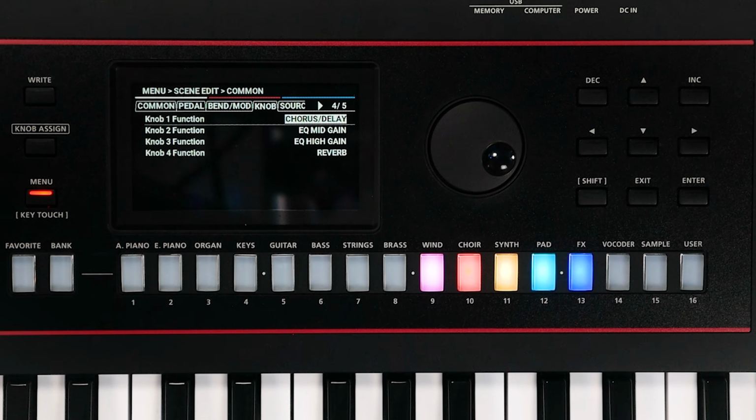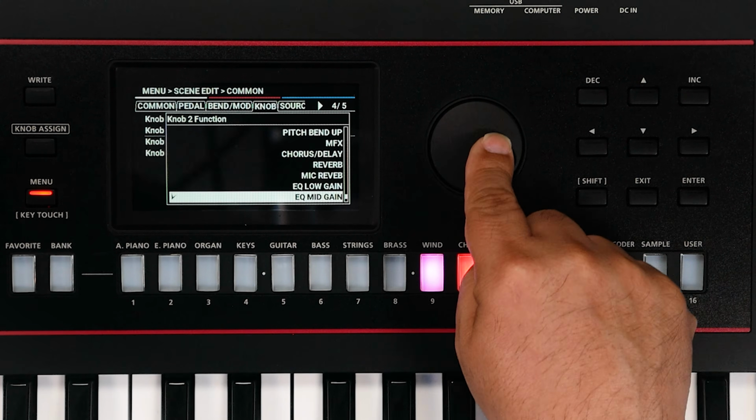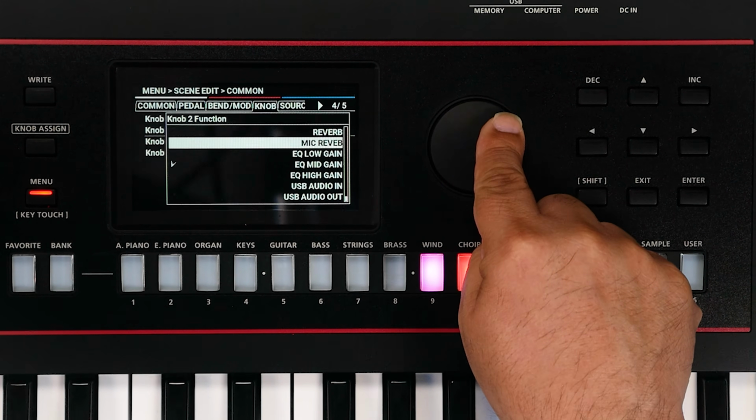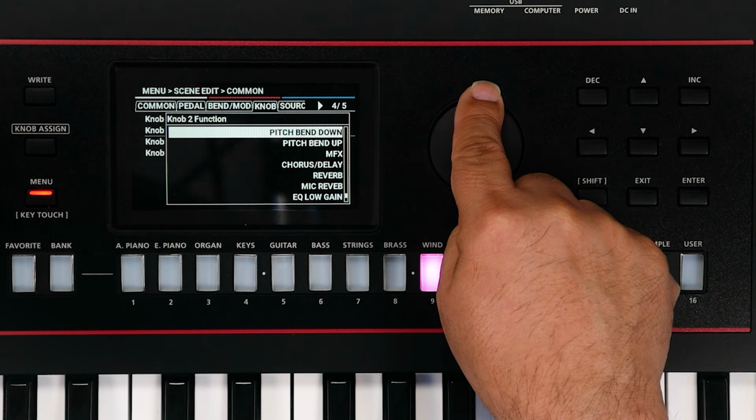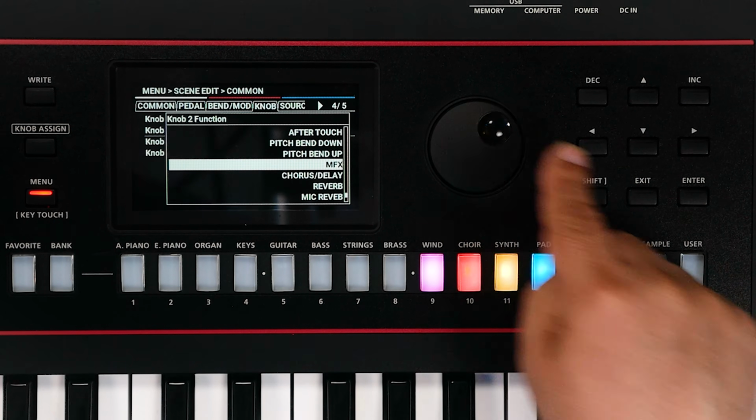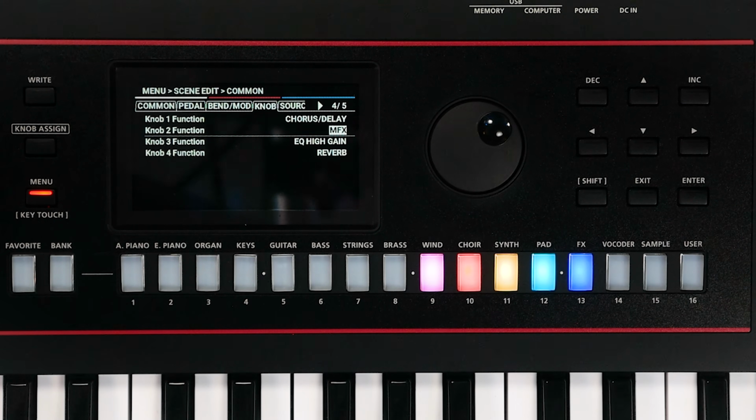I'll do the same for the other knob functions. Once again, cursor down to knob 2 function, press the enter button, and choose another parameter. Press the enter button and it's now assigned. I'll do this 2 more times.